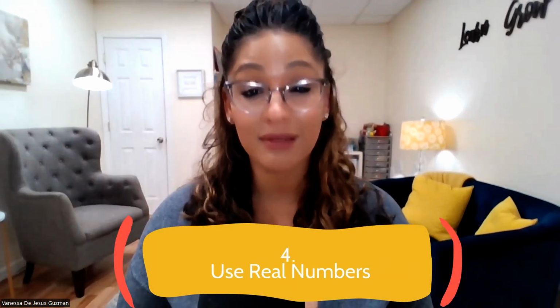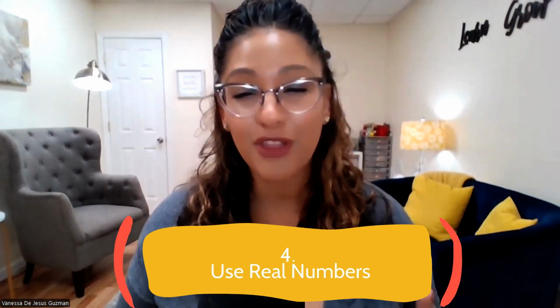And while we're doing this, we don't have to be afraid of the fourth tip, using real numbers. We may each have different thoughts about this, depending on the way that we were raised and if money was a concept that was discussed with us when we were young. But I want you to think about it. Imagine how much your child would benefit from actually understanding the actual cost of living instead of figuring it all out on their own after they're out of the home.